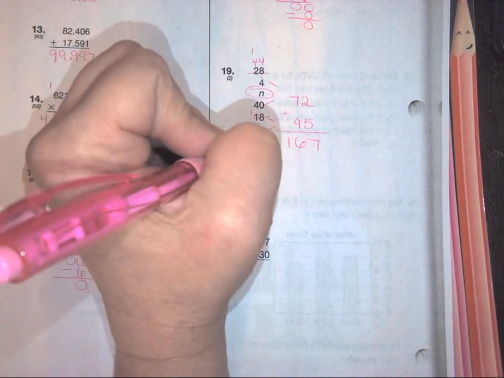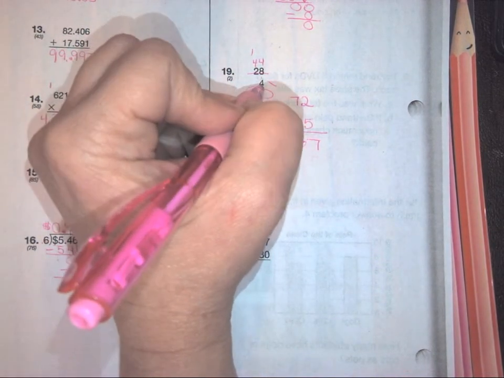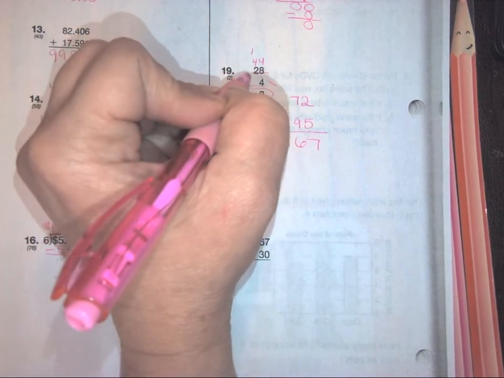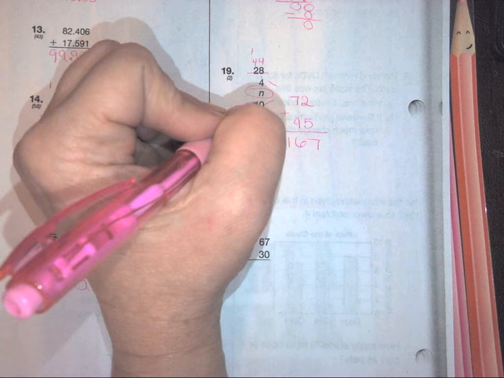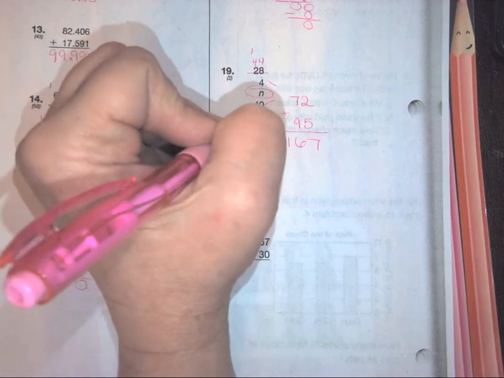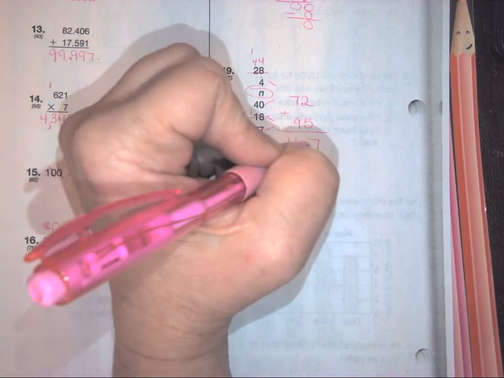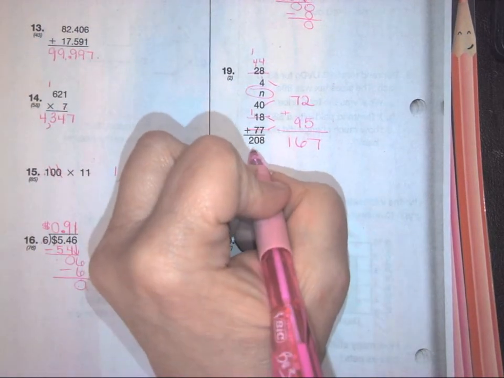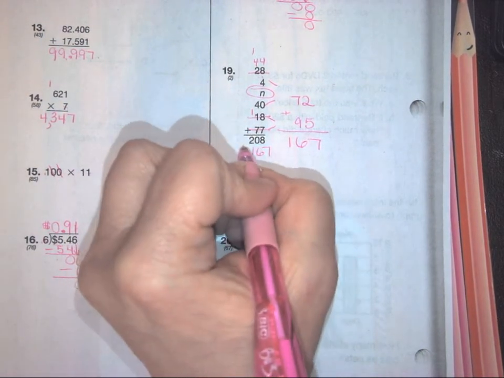Okay, you can add it however you want. If you want to add column by column, do 8 and 4 is 12, and then 8 is 20, and 7 is 27. Carry your 2. 2 and 2 is 4. 4 and 4 is 8, 9, and then 7 more is 16. Absolutely fine. I'm just showing you a strategy that I use.